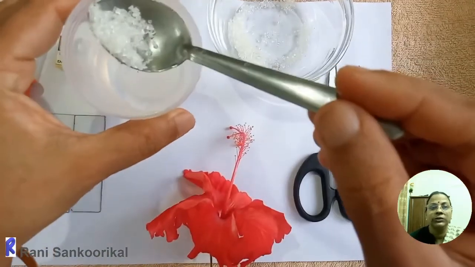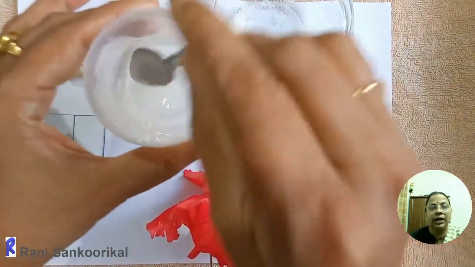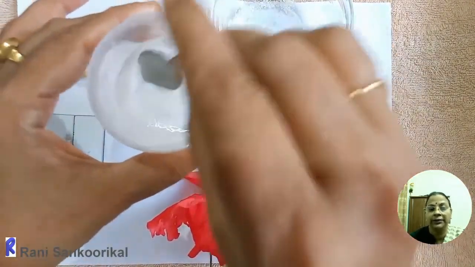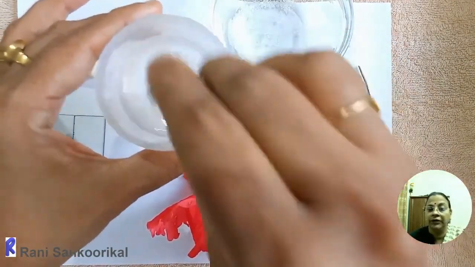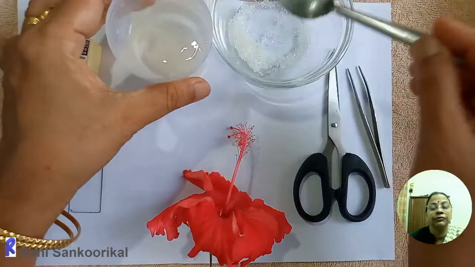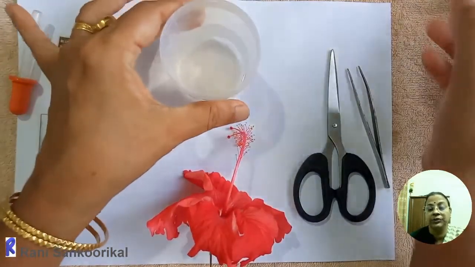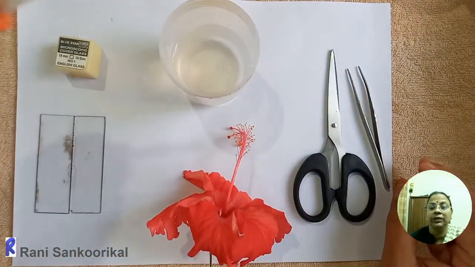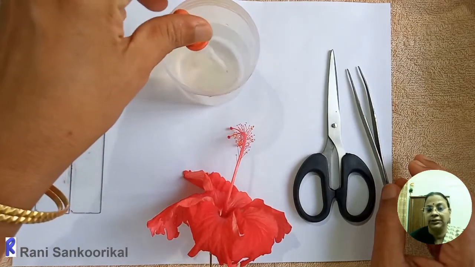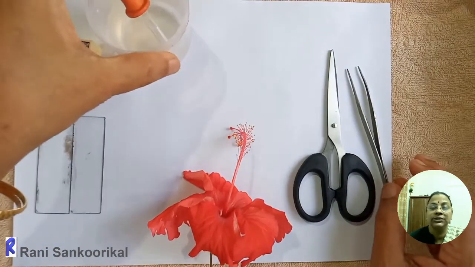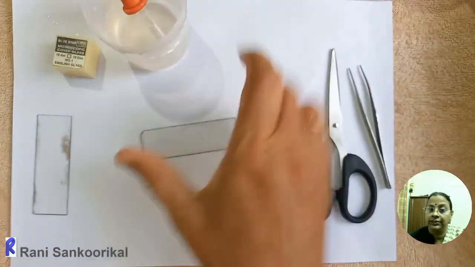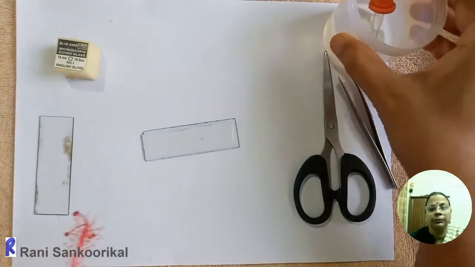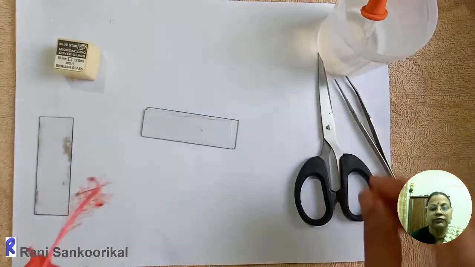So approximately 10 gram of sugar in 100 ml we have to add and stir it well. Thoroughly we have to stir, and if you have boric acid, a pinch of boric acid can also be added to fasten the pollen germination, because it is the mineral which is essential for the germination of pollen. Now take the flower.